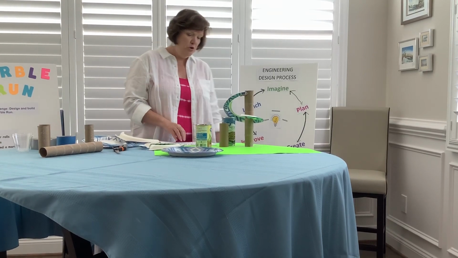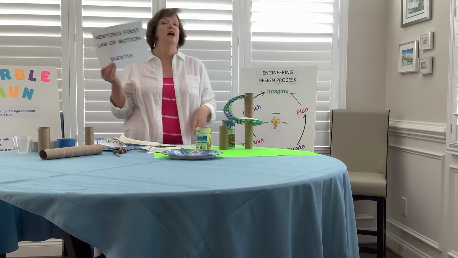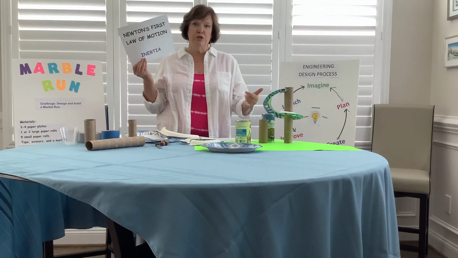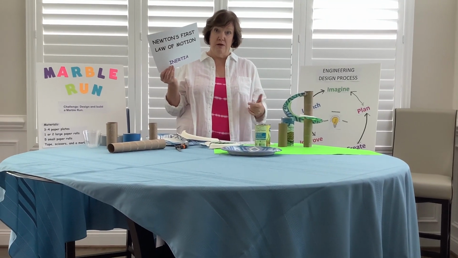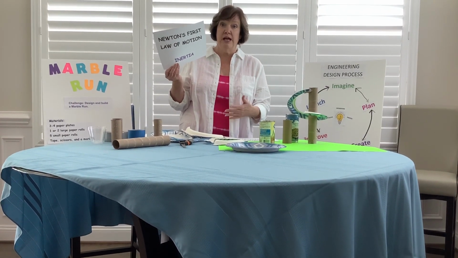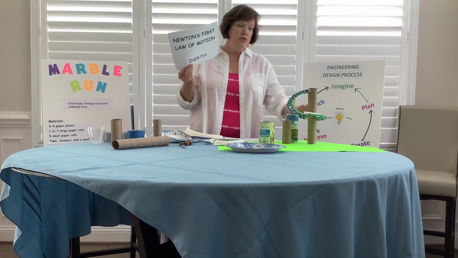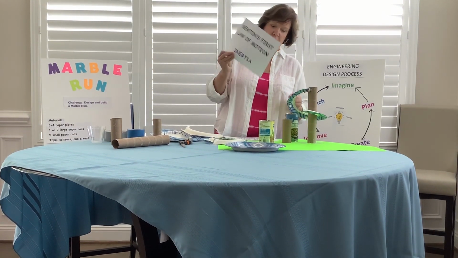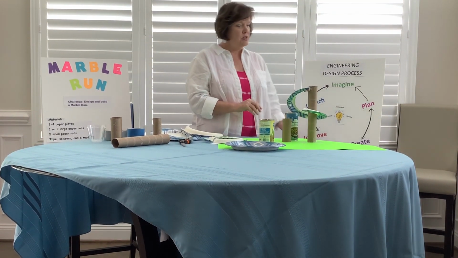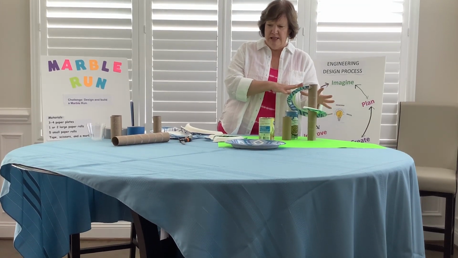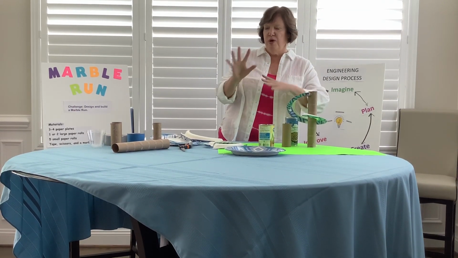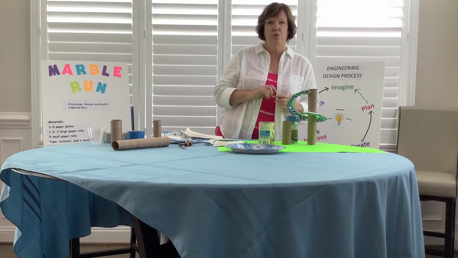If you remember Newton's first law, right? An object in motion will stay in motion unless a force acts upon it, or it will stay at rest unless a force acts upon it. So make sure that you're keeping your friction down for that one. Okay, so this is just the beginning of mine. I want to see yours.